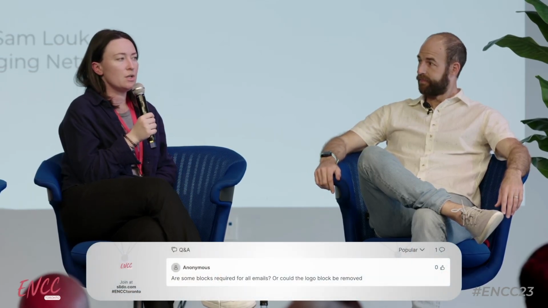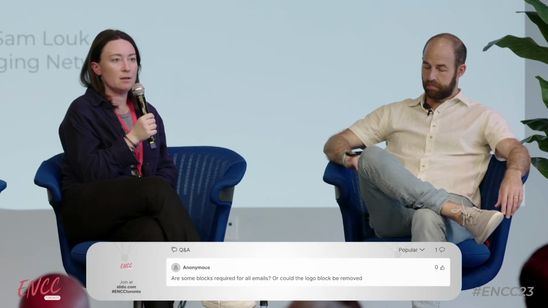Rapid fire. Are some blocks required for all emails, or could the logo block be removed, for example? The logo block could be removed. There's no required blocks. So you could have as many or as few as you'd like in an email template.